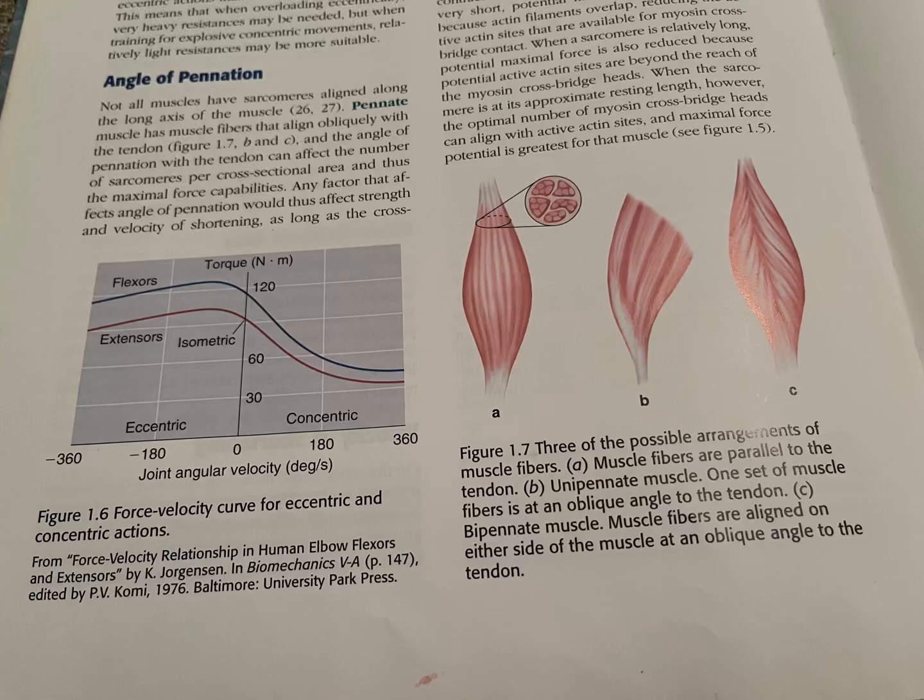Pre-stretching. Pre-stretching a muscle just prior to concentric action can enhance force production during the subsequent contraction. The increase in force production is called stretch shortening potential, or more commonly, the stretch shortening cycle.